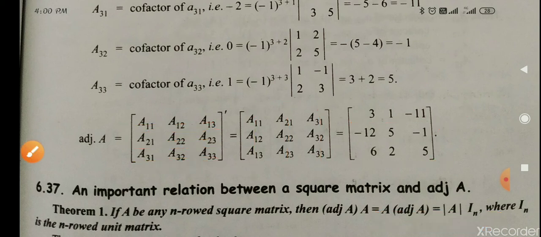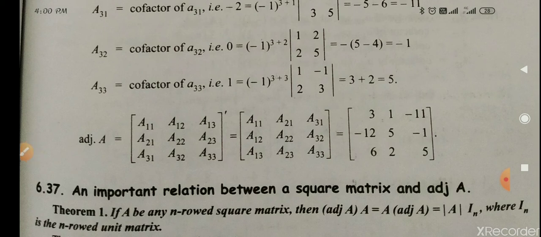Now one property comes with adjoint A, an important relation between a square matrix and adjoint A. You can see A into adjoint A equals adjoint A into A equals determinant A into I n is written. N is the order, whatever order is given of the given matrix. Suppose matrix A is of order 2, then here it will come I2. If A is of order 3, then it will come I3. This property can be applied in many questions, I will tell you.